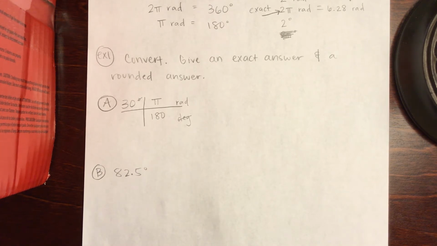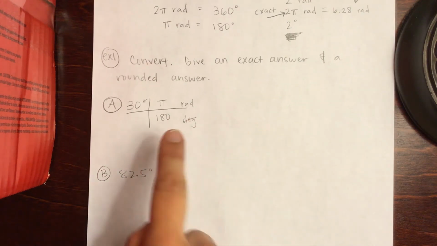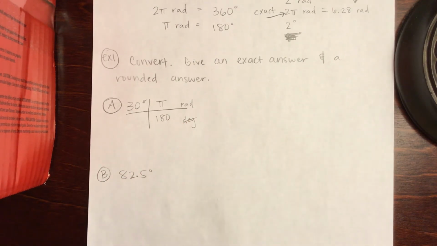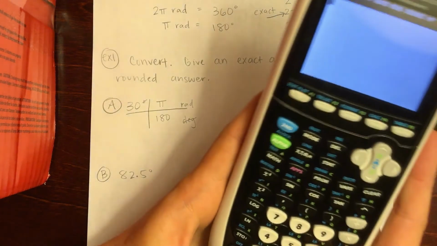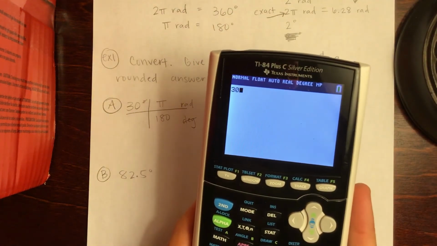Okay, so to come up with an exact answer here, you do not type the pi symbol into your calculator. You just type the numbers. And to deal with the t-table, you multiply everything in the top and divide by each piece in the bottom of your t-table. So if I had multiple pieces down here, I would divide by each one separately. For an exact value, you just type the numbers in.